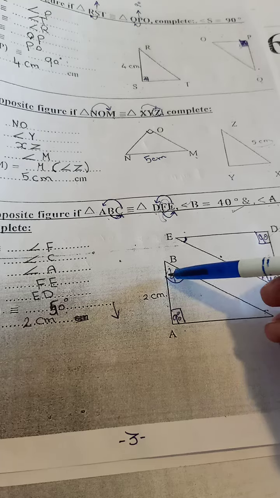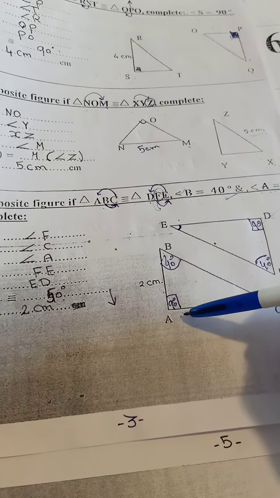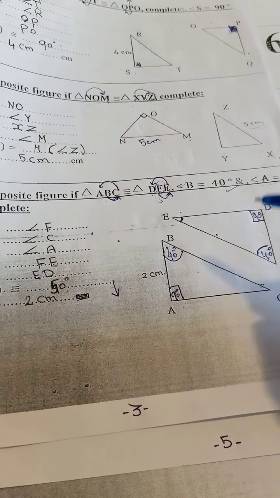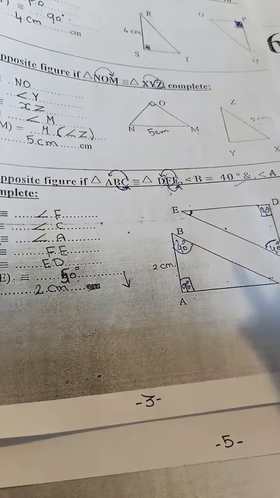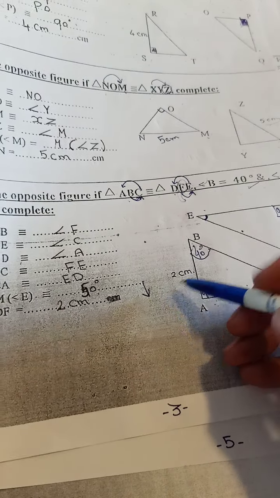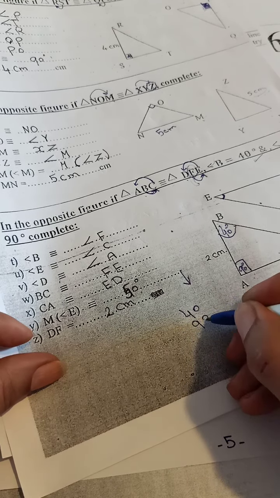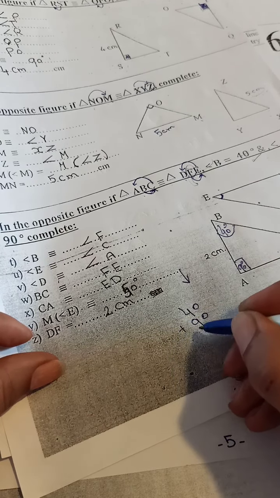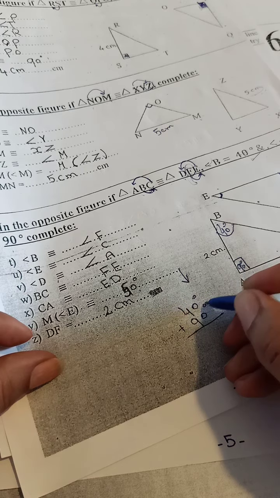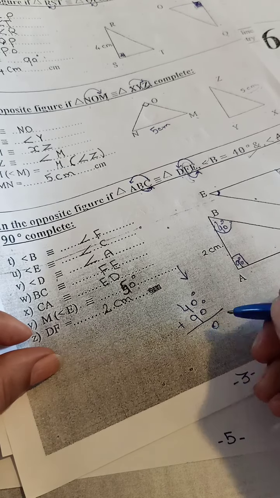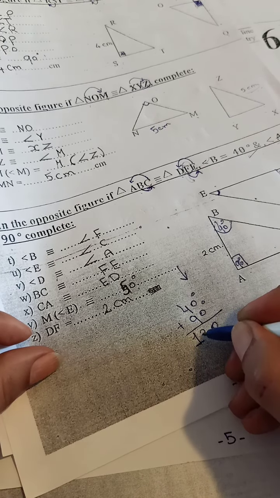I have two angles here, 40 and 90, in this triangle. If you want to get the missing angle, we add the two angles together. 40 degrees plus 90 degrees is 130 degrees.